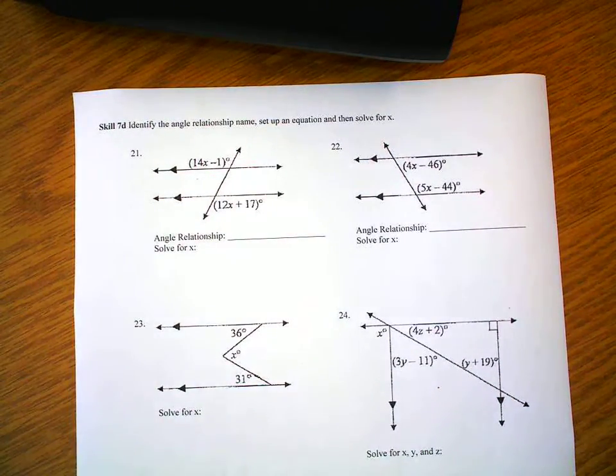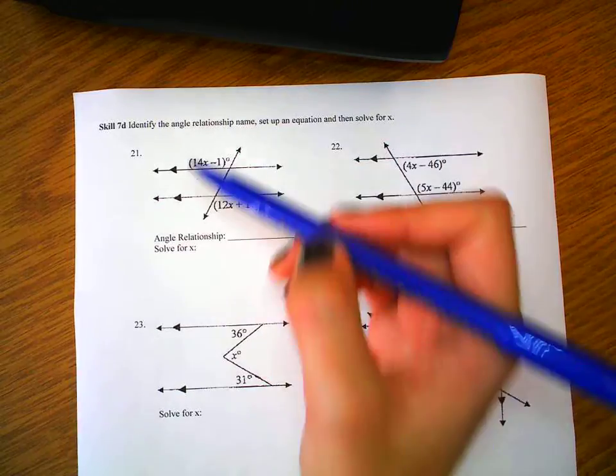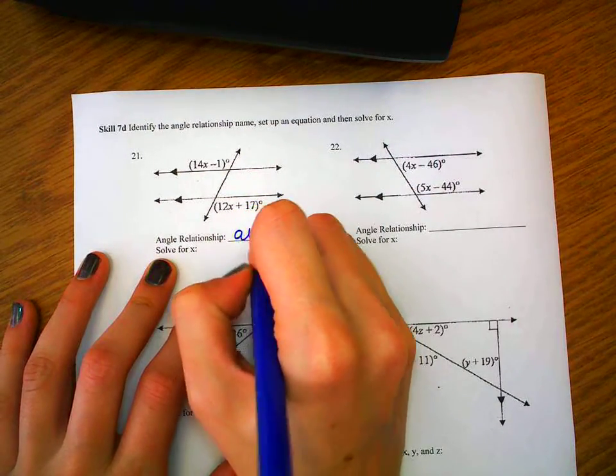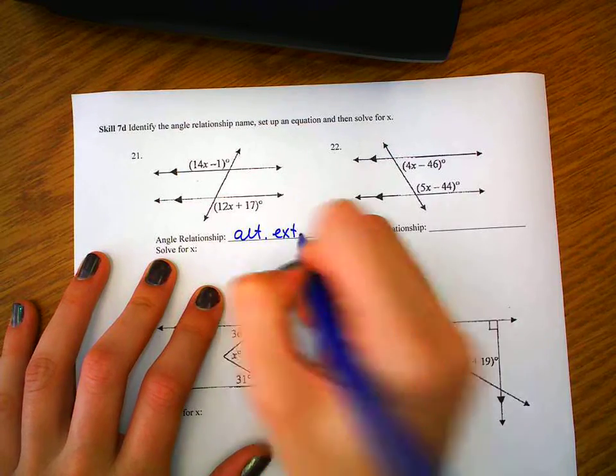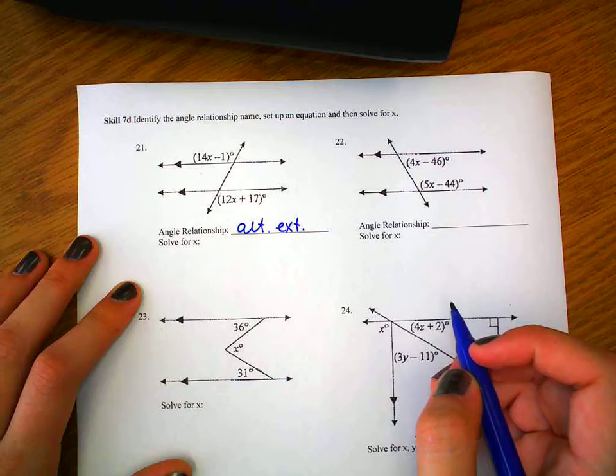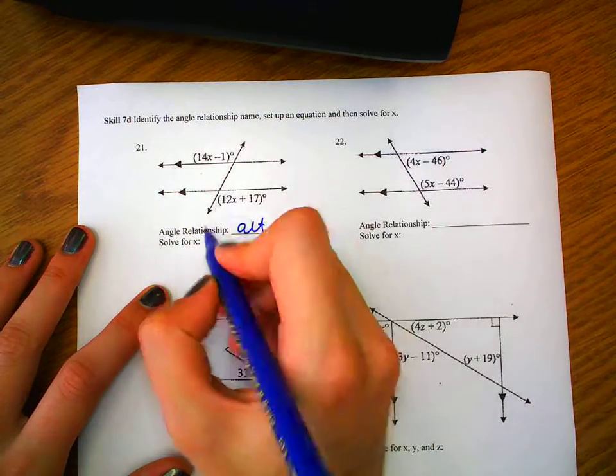Problems 21 through 26, that whole page, are asking first to identify the angle relationship name, to then set up an equation, and then to solve for x. So for 21, we see that these two angles are alternate exterior angles. That's my angle relationship.